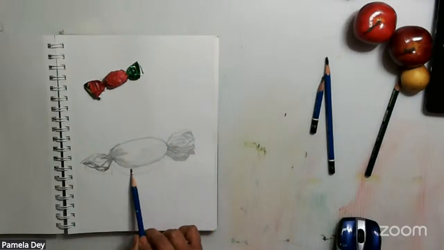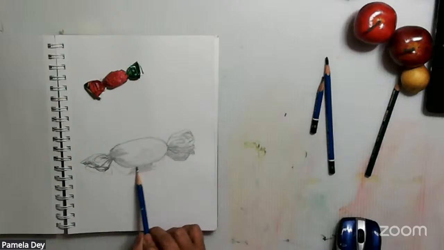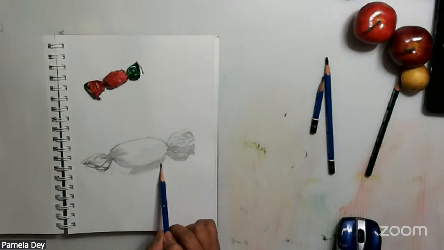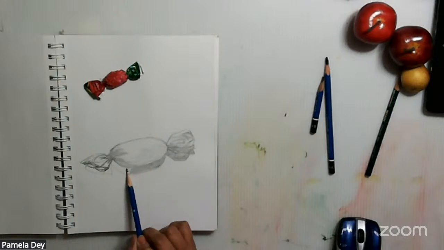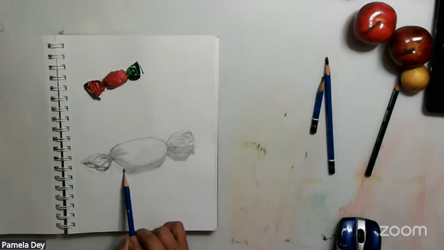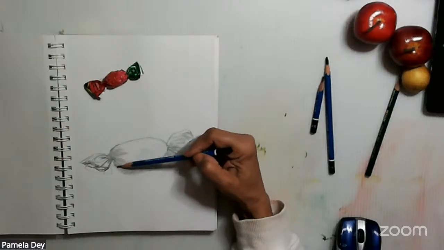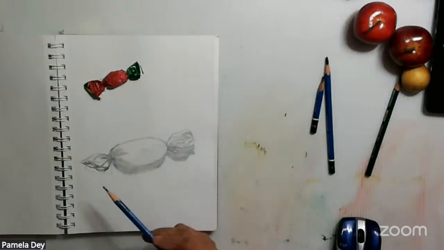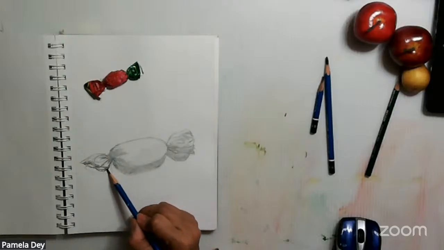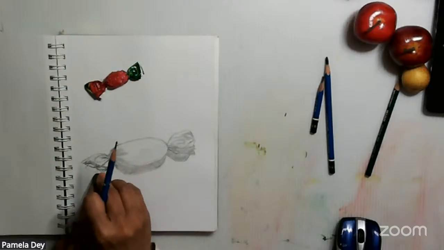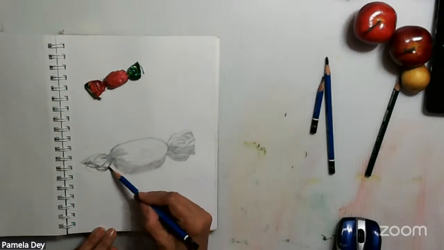Like on this part of the shadow. And then I'll have to correct it. This is wrong. My shadow is not quite right. So this is a chance to correct your drawing also, the process.